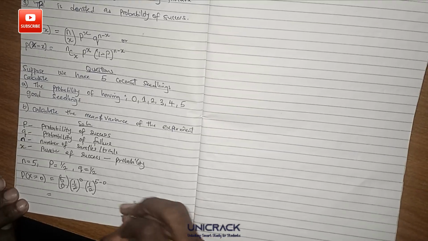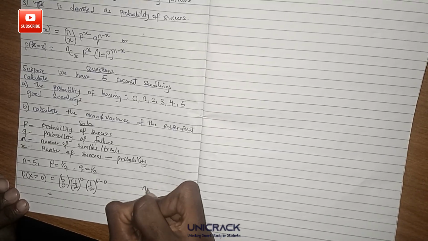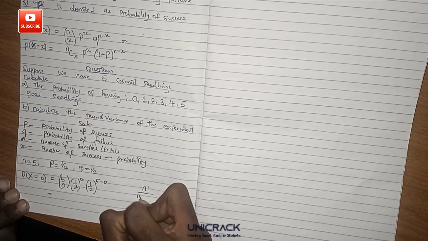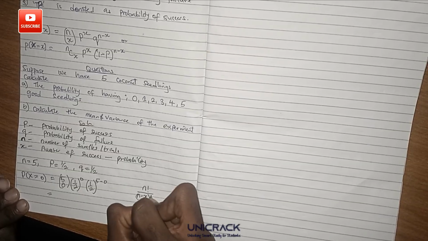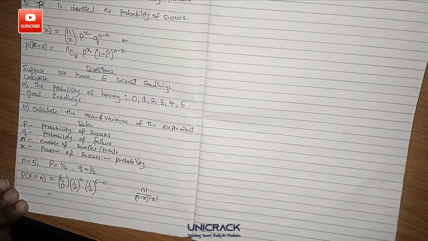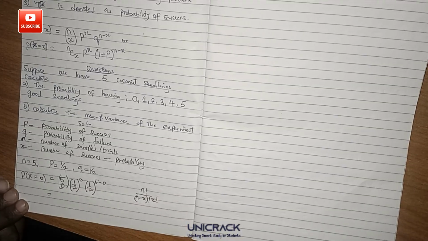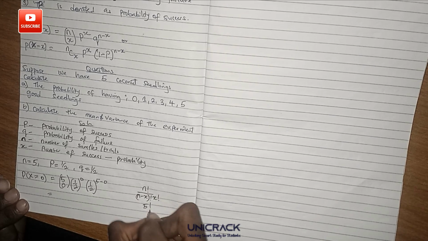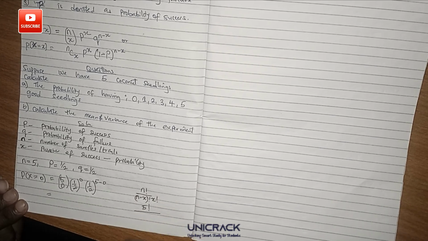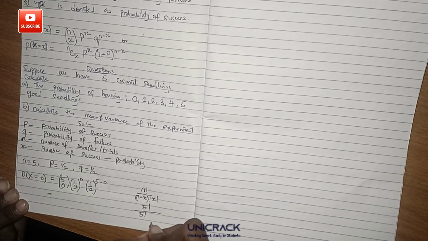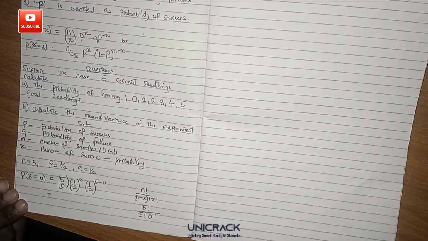Now, if you don't have a calculator, your combination is basically n factorial all over n minus x factorial x factorial. So we can calculate this. Our n is 5. So we have 5 factorial divided by 5 minus x, which was 0. So 5 factorial again, all over 0 factorial.